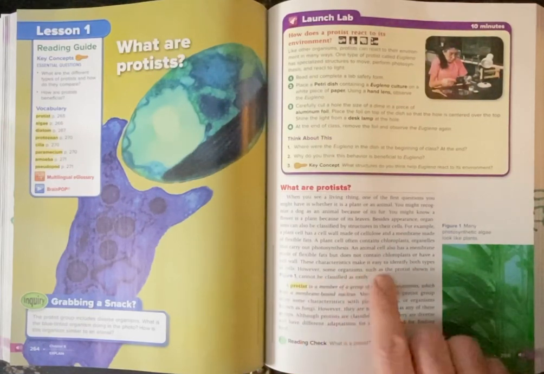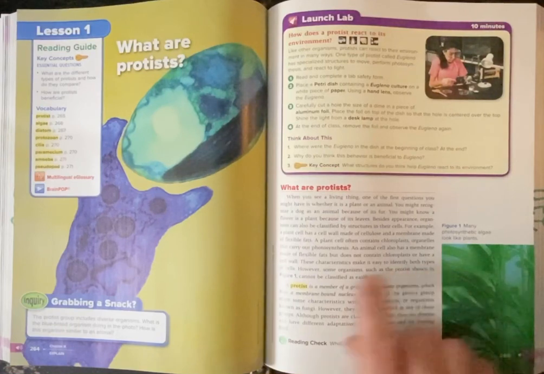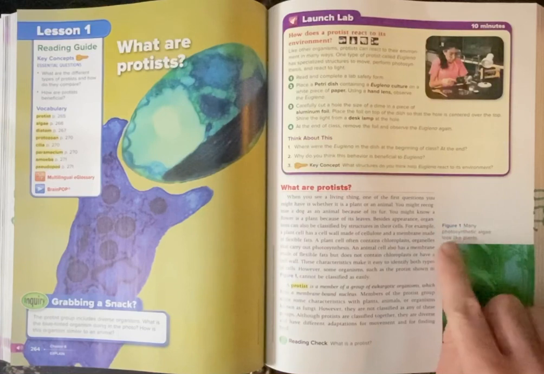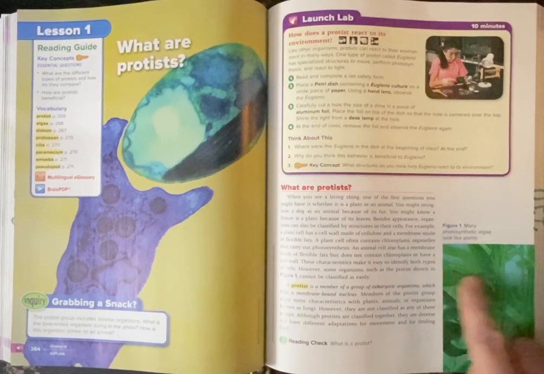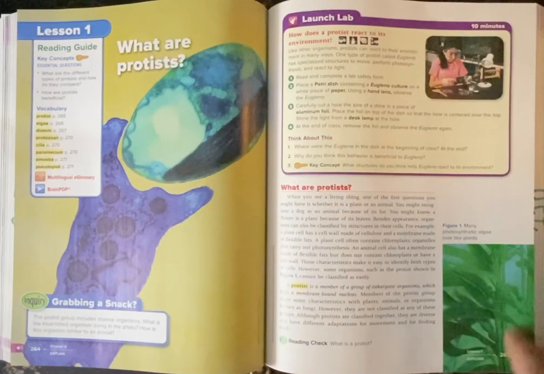However, some organisms, such as the protist shown in Figure 1, cannot be classified easily. Figure 1 says many photosynthetic algae look like plants, and you can see this kelp, famous off the west coast of the United States, kelp forest. Most people would think that this is a plant, but it is classified in Kingdom Protista. We're going to find out that Kingdom Protista is very diverse and sort of in many ways like the leftovers of organisms that didn't fit into any of the other kingdoms.